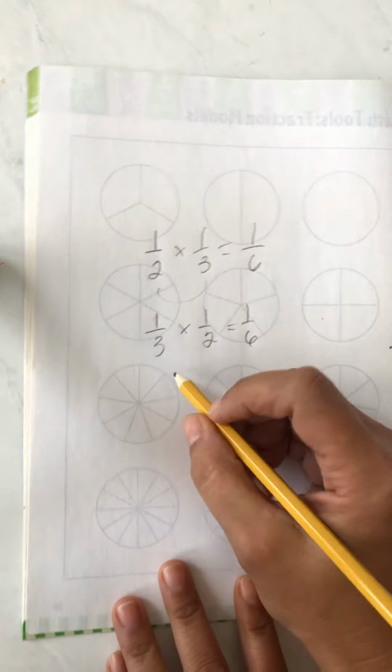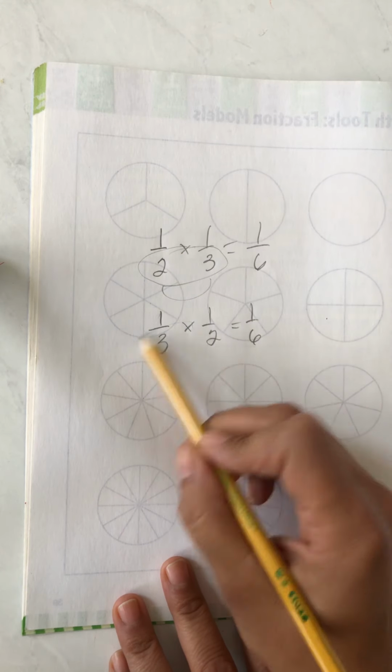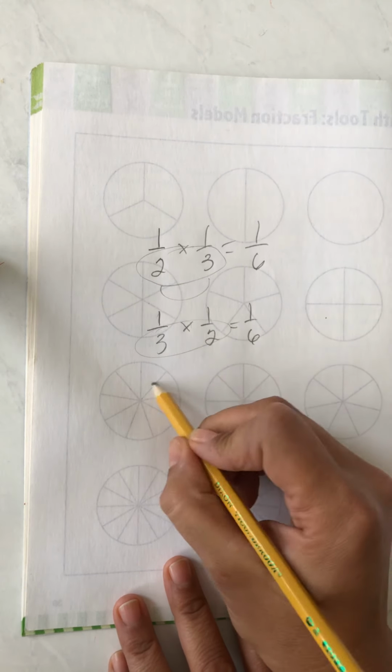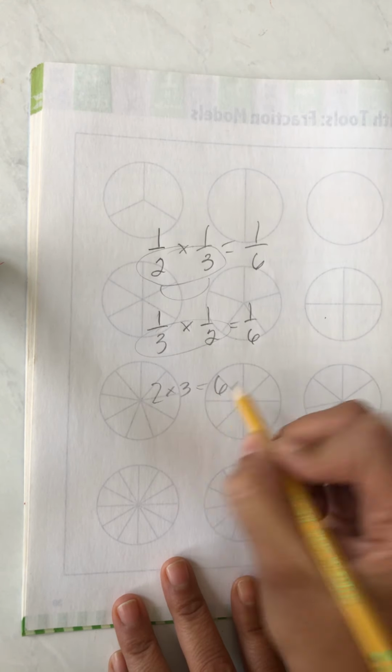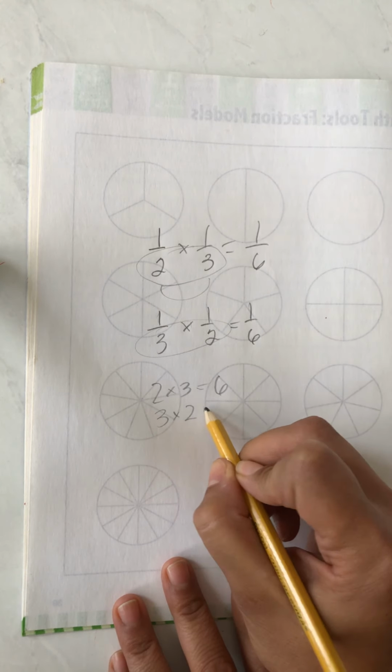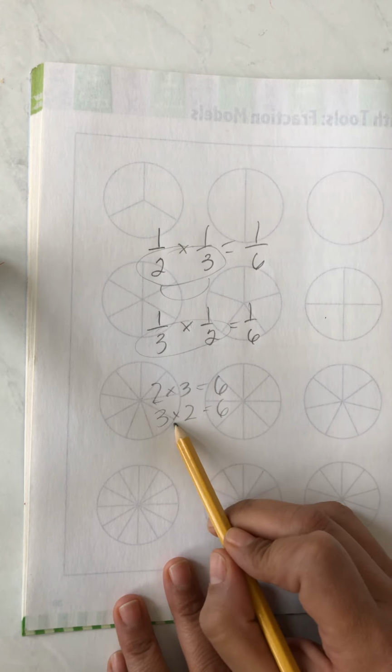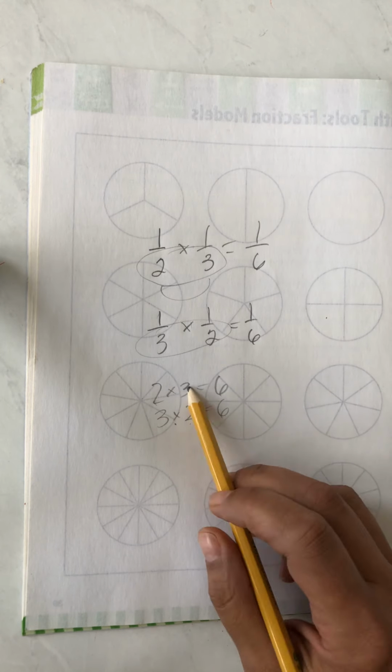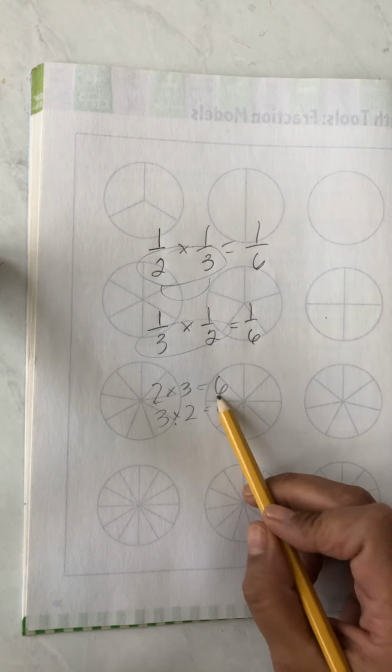Just like in multiplication, it's called the commutative property. If you just had 2 times 3, you can do 6, and then 3 times 2 still gets you 6. Now these two equations mean something a little different, but you still get the same product.